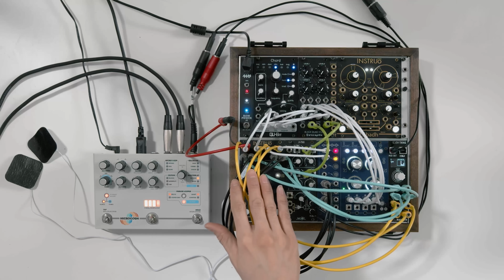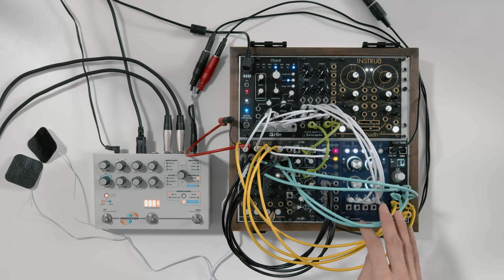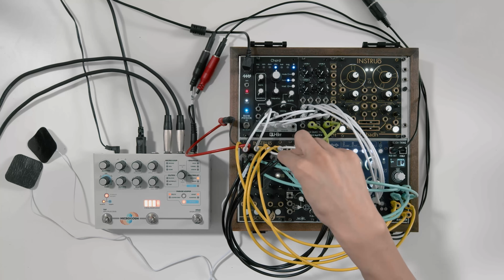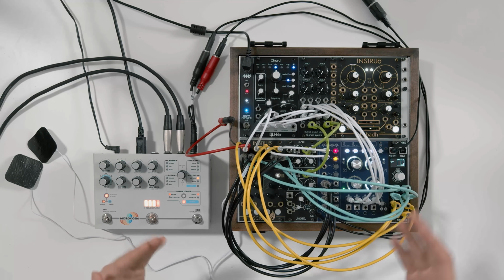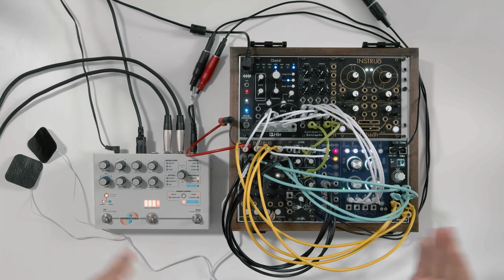The 4 different gate signals are being used to trigger those notes, and then there are also a couple of the other signals being used to modulate the lengths and volumes of those notes. The fading in and fading out, or attack and release as we often call them.